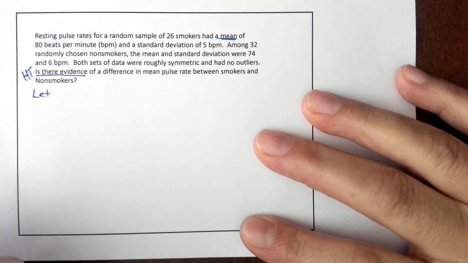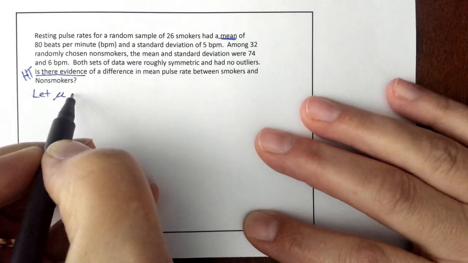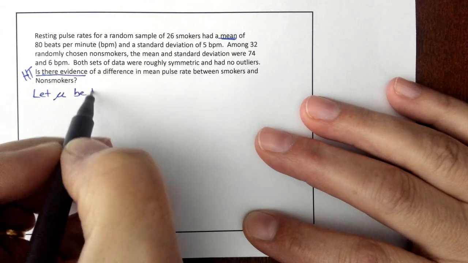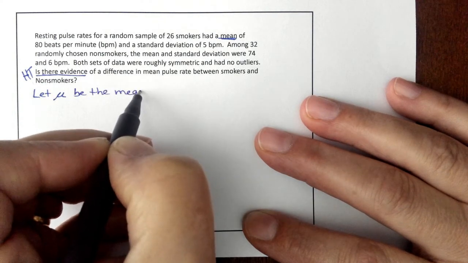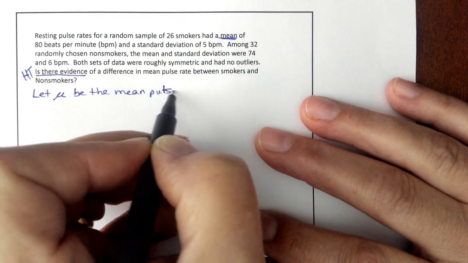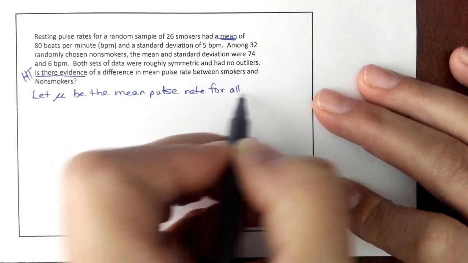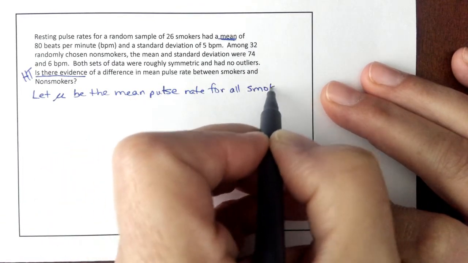We're looking at assumptions for entire populations, so this should be a Greek letter. So let mu be the mean pulse, that's an L, pulse rate for all population smokers. Oh, okay, hold on.